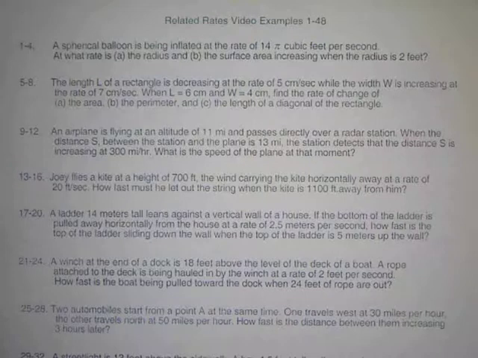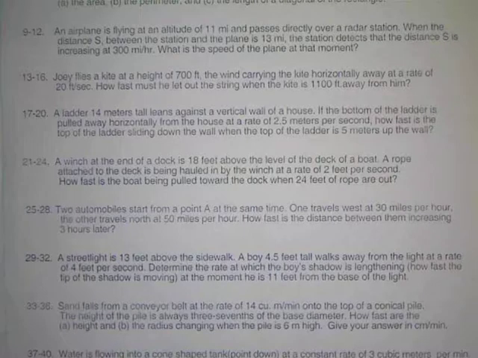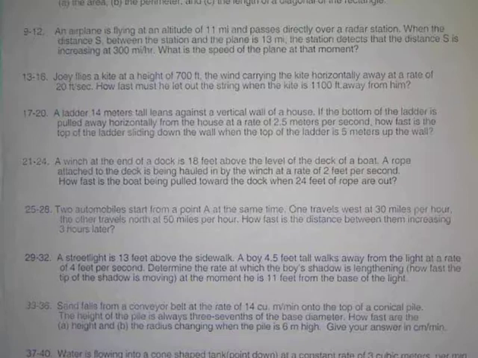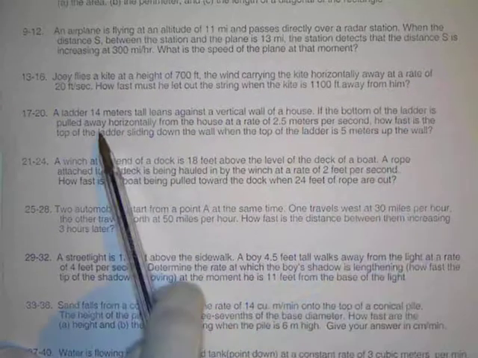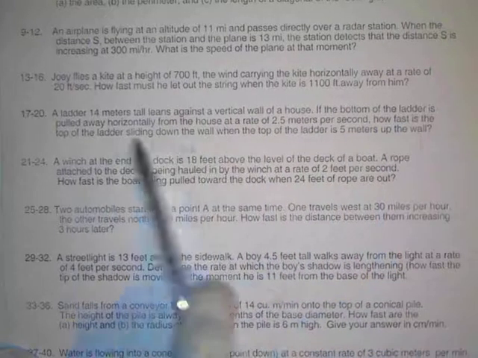Okay, here's some more problems from the related rates worksheet, or example problems, I should say, to help you with those. This is number 17 through 20, so this is the ladder problem, kind of a classical problem in related rates. A ladder 14 meters tall leans against a vertical wall of a house. The bottom of the ladder is pulled away horizontally from the house at a rate of 2.5 meters per second. How fast is the top of the ladder sliding down the wall when the top of the ladder is 5 meters up the wall? So I drew a sketch here.